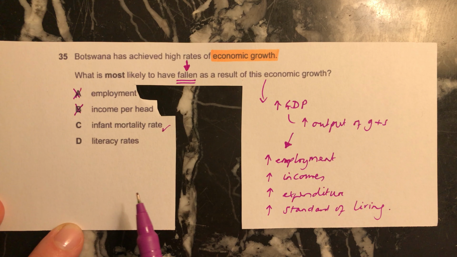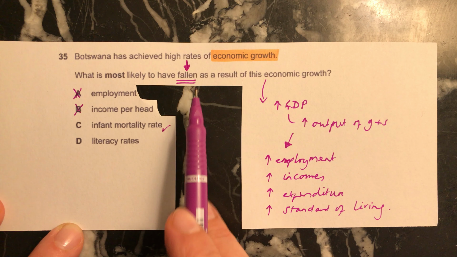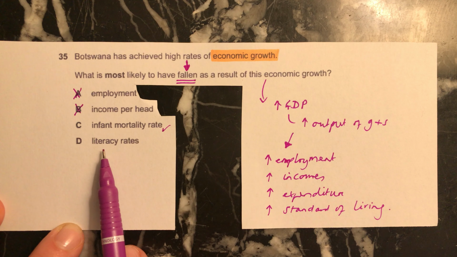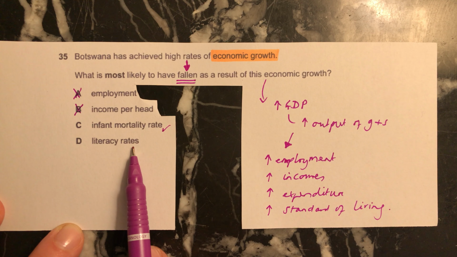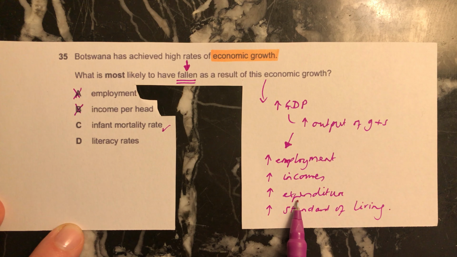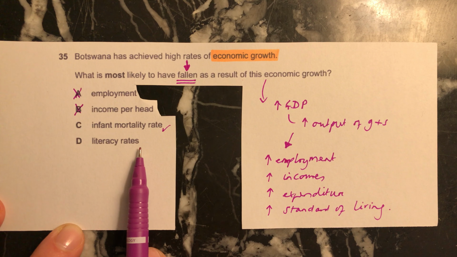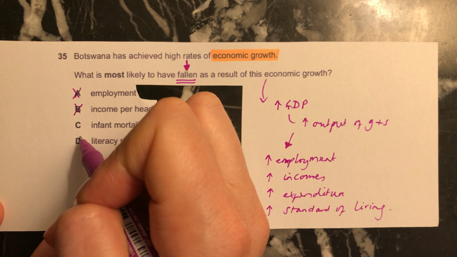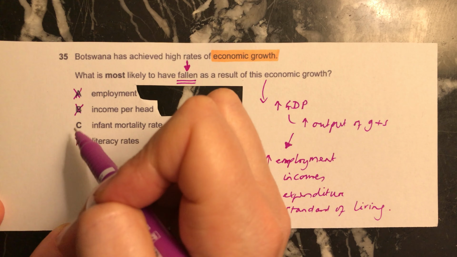Let's just check though the last one. D, literacy rates have fallen. No, it's likely that literacy rates will improve, so reading and writing, because people will have more money to be able to spend on education, for example, and also if incomes go up, the government will be receiving more tax revenue that they can spend on education as well for people in the country. So literacy rates are likely to improve. They haven't fallen. So the right answer is C.